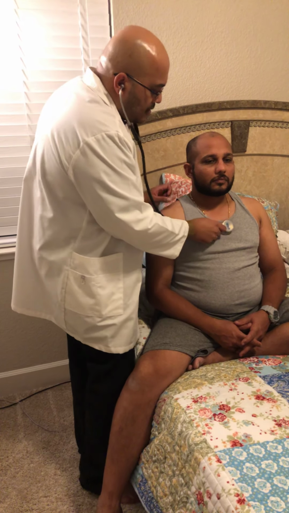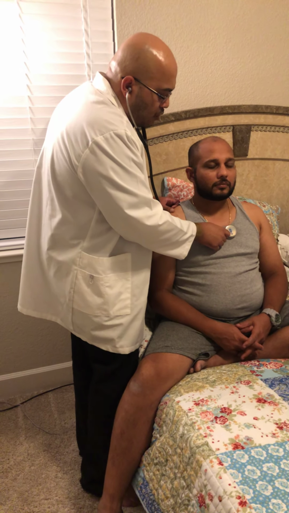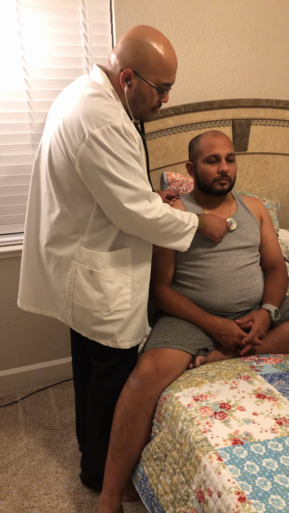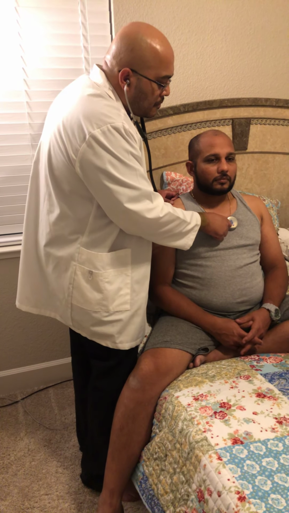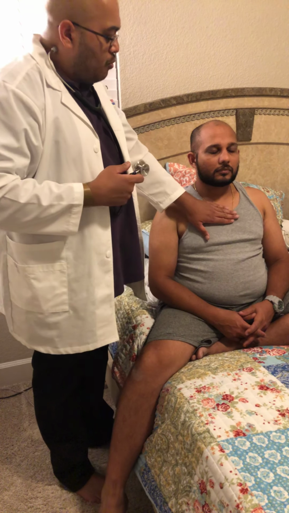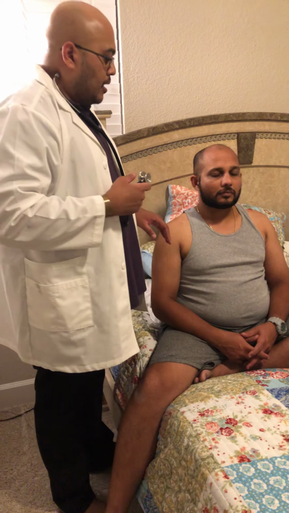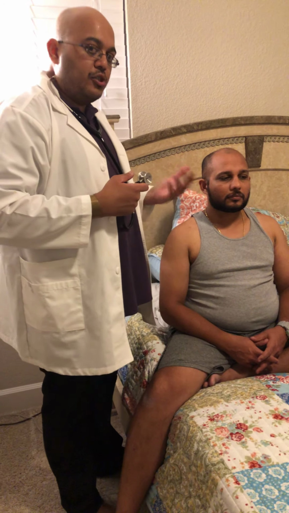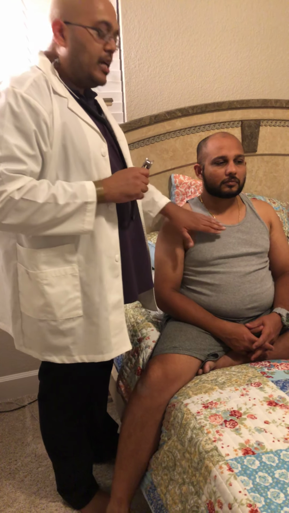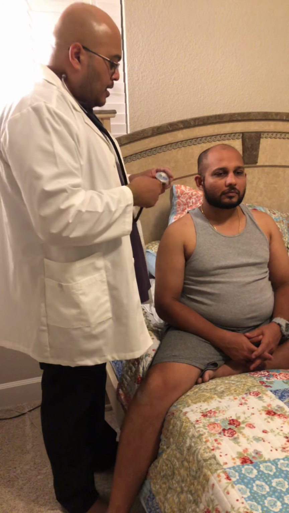Yep, go ahead and take it. You can resume your breathing. You're going to do one more time, taking a deep breath and hold it. Okay, you can breathe normally now. So with the diaphragm, I did hear the splitting of the S2. The aortic will close initially, followed by the pulmonic valve, which is a slight delay there, which is a normal physiological finding in a normal, healthy person.